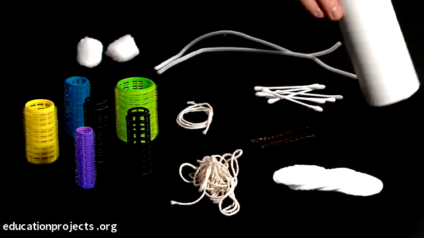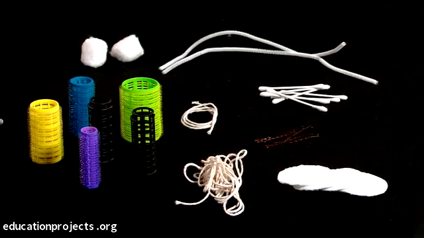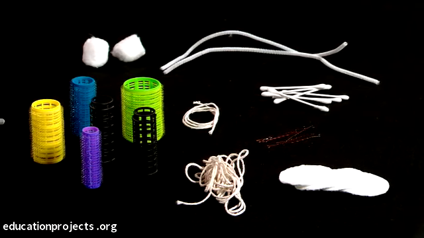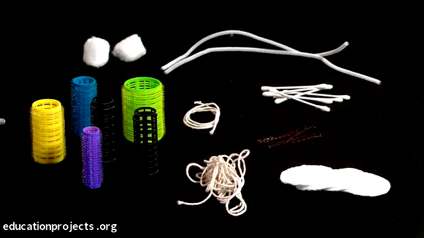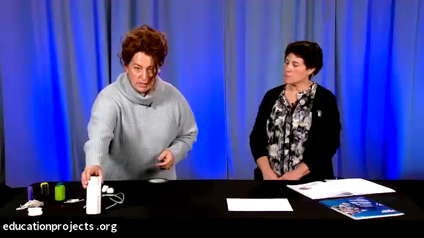So as you look at these materials, I want you to think about the properties of these materials and how you can best use those materials to clean out the inside of your pipe. Okay? Now let's review some of the materials that you have here in front of you.